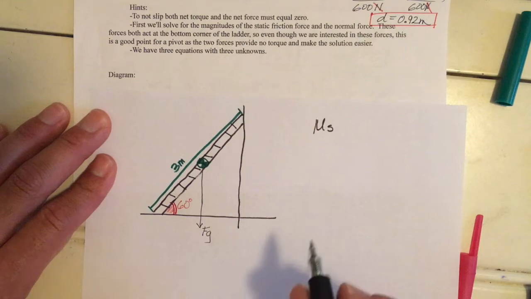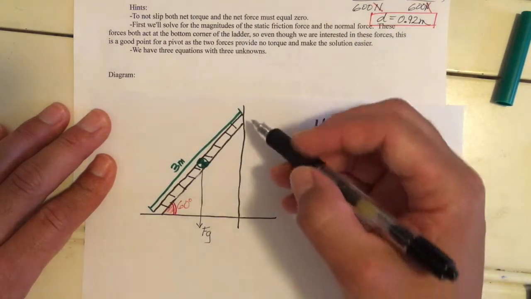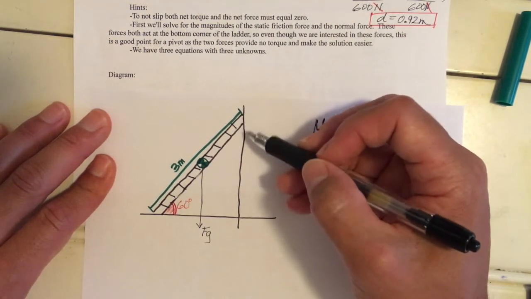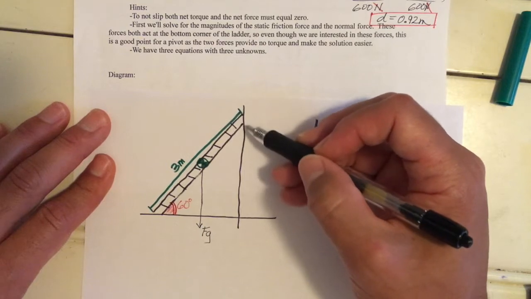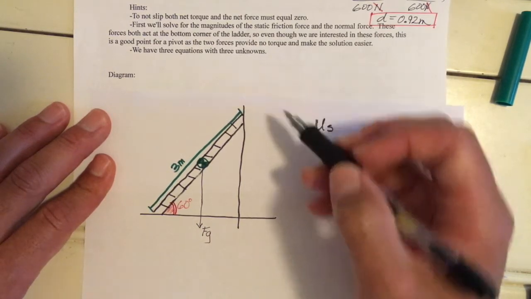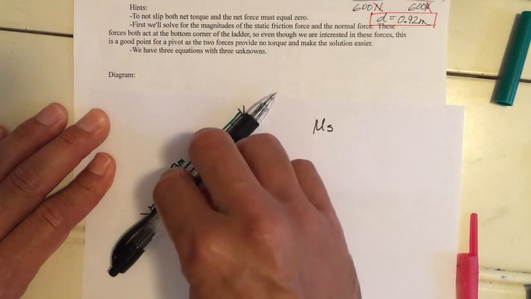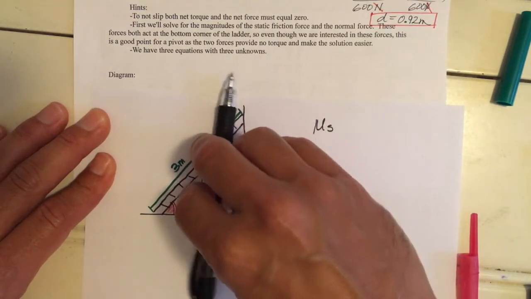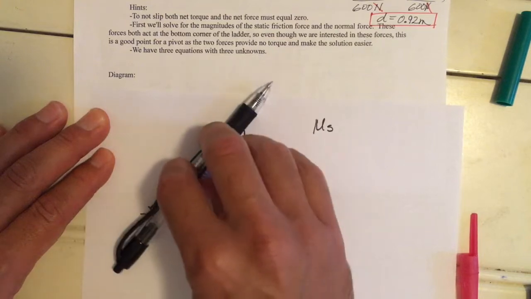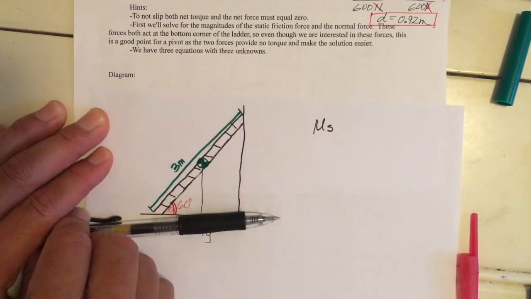Other forces here: friction. Now, this problem says assume there's no friction with the wall. We'll talk about that in a second, but let's talk about the floor. So the ladder wants to slide how? The ladder doesn't want to go in like this. The ladder wants to go out, to fall like that.